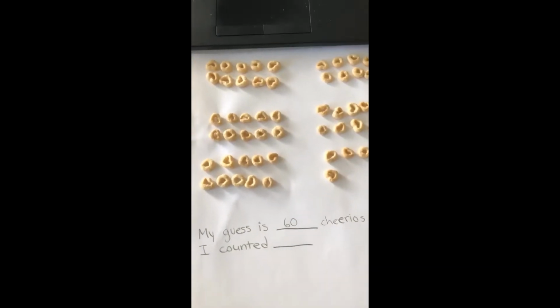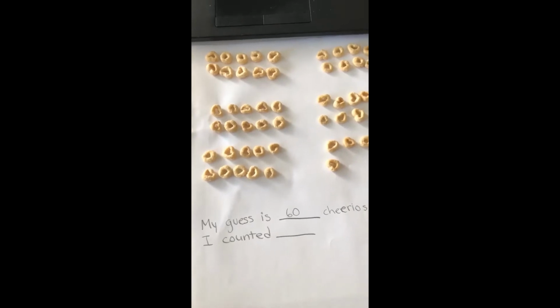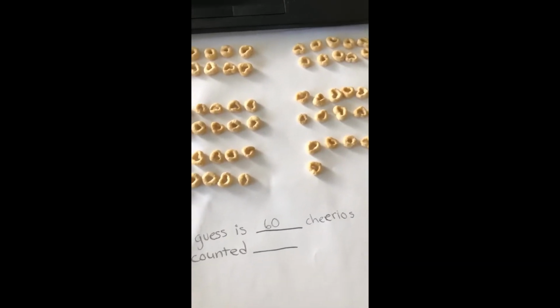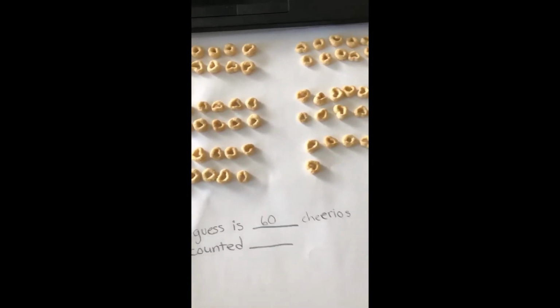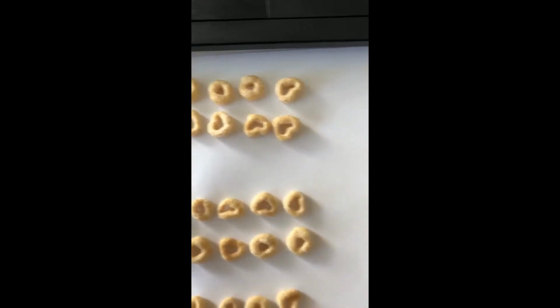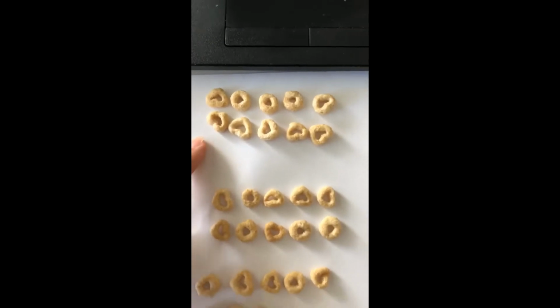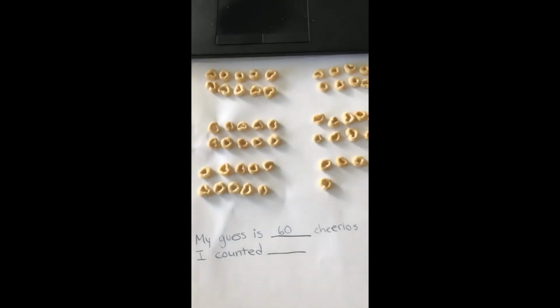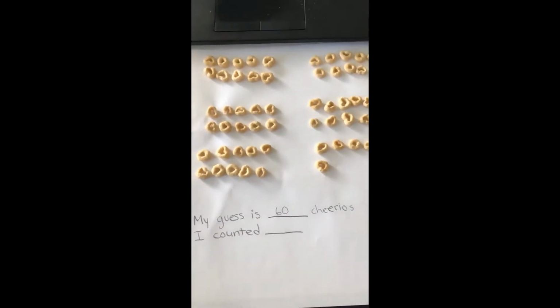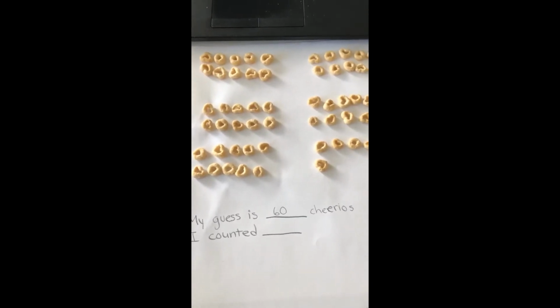Okay, so now you can see that I've grouped them into 10s. Now you may notice, kids, that I grouped these in what looks like 10 frames. So I put them in rows of 5, so I just know by looking at that that's 10, okay? So now that I know that they're in 10s, I can count by 10s to count them.